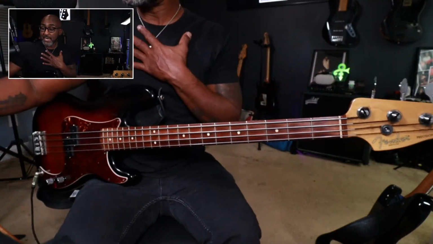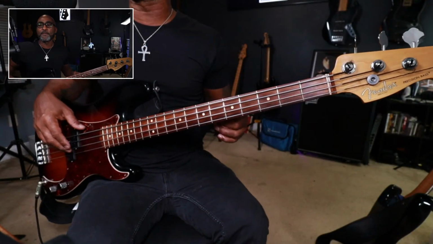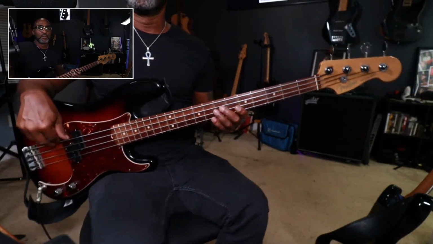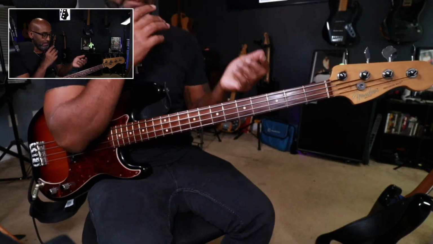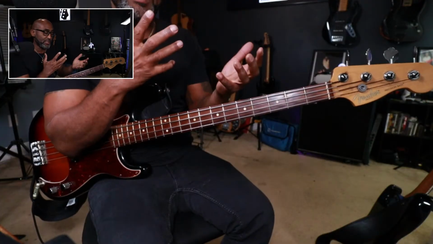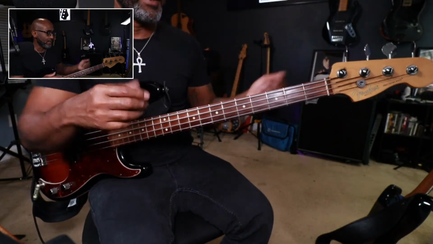And for me, I'll be honest with you, the first step outside of the box, and when I say the box, I mean widening my understanding of the fretboard, was understanding the relationship between the major scale and its relative minor. I'll give you another example.